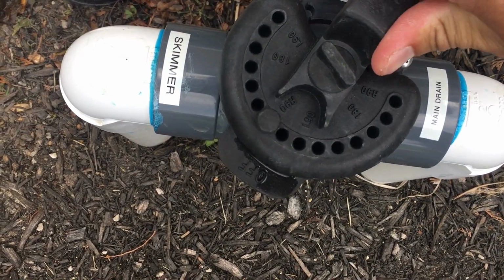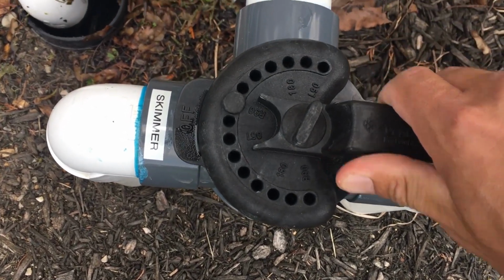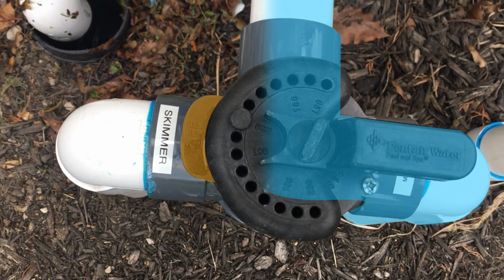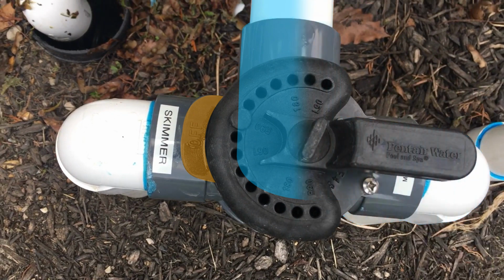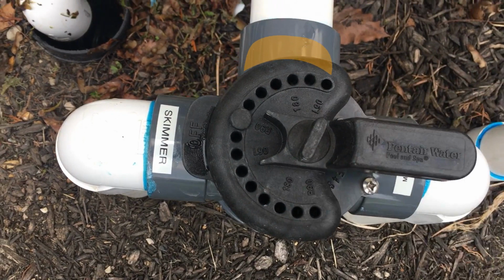And on the other hand, when the off side points to the skimmer, the water will be circulating from the main drain to the pump. And you should never point the off side of this type of valve to the pipe that goes to the pump, because it wouldn't let water go to the pump in any way and that could get the pump broken. Well, you can use it whenever you want to clean the pump basket.